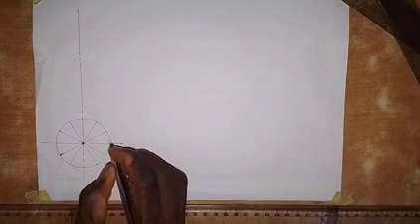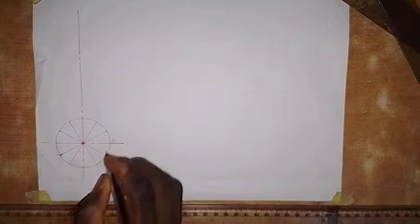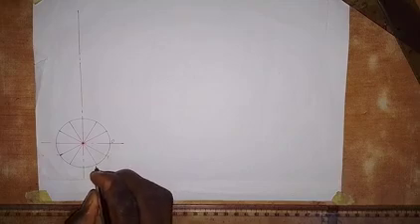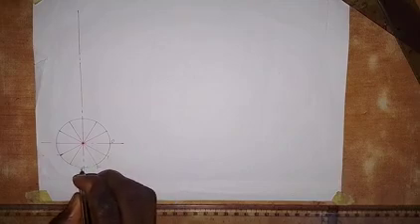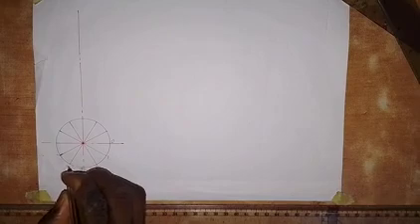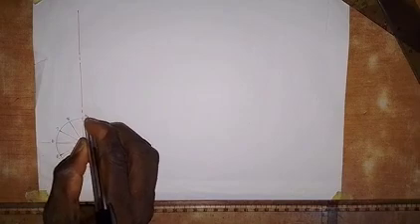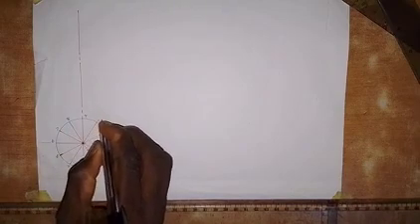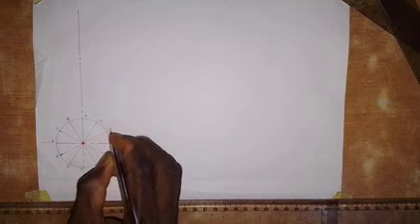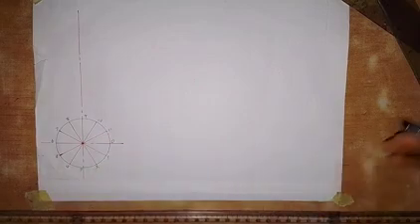Alright, so the next thing that we are going to do is to number the points on the circle. I'll call this point 0. This is point 1, this is point 2, this is point 3, here is point 4, this is point 5. Here is point 6, this is point 7, this is point 8, this is point 9, this is 10, and this is 11. You can number from 1 to 12, no problem.